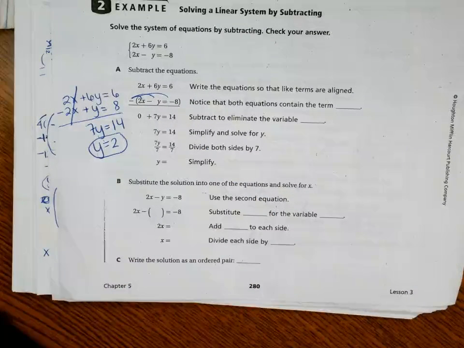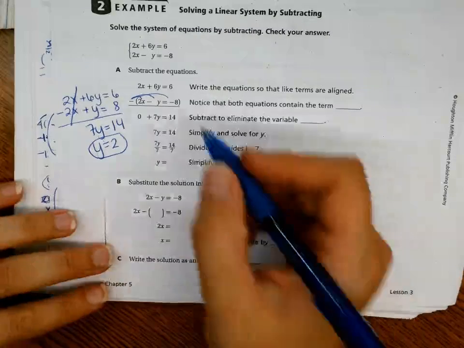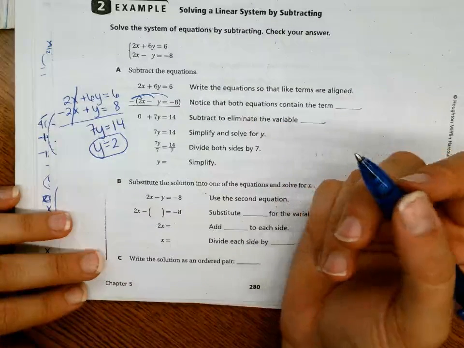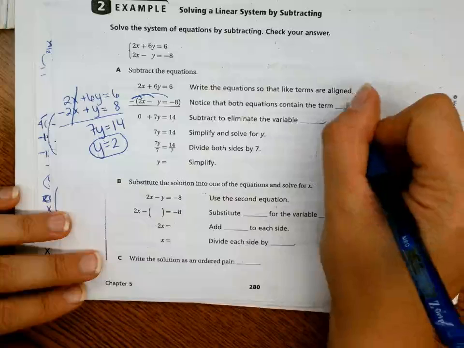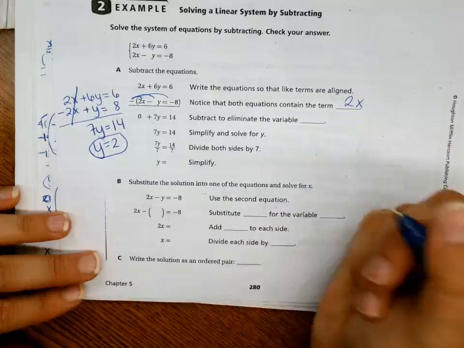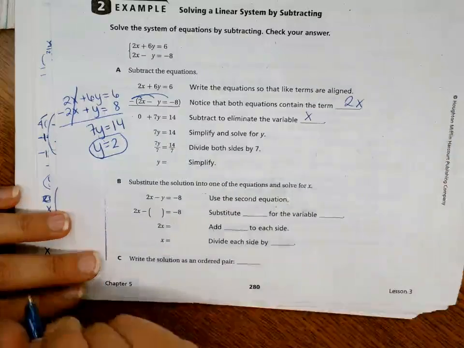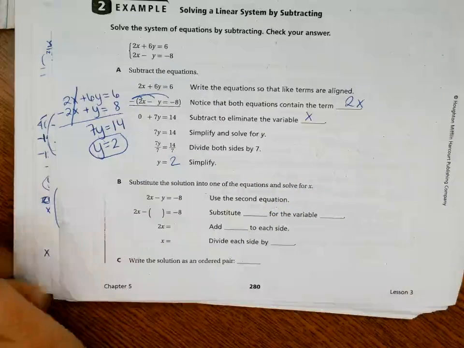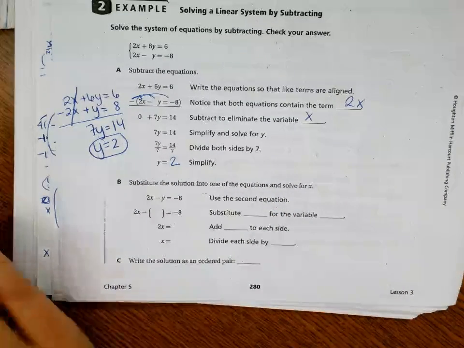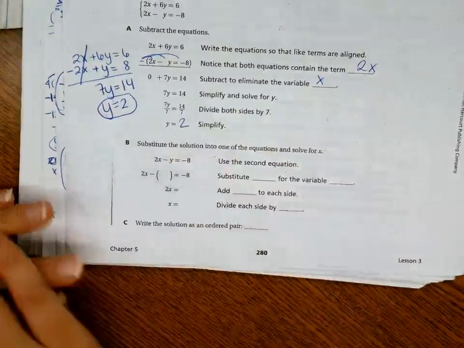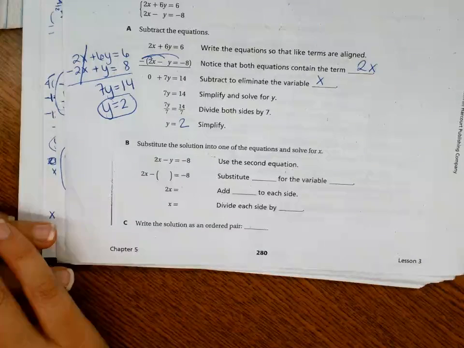I kind of prefer to, subtraction is adding a negative. So I'd rather distribute it out and just add, because to me, then I'm not going to make mistakes, you know? So what they did here, though, is that they both contained the term 2x, and they wanted to eliminate the x variable, and they got y equals 2, okay? Substitute the solution into one of the equations to solve for x.